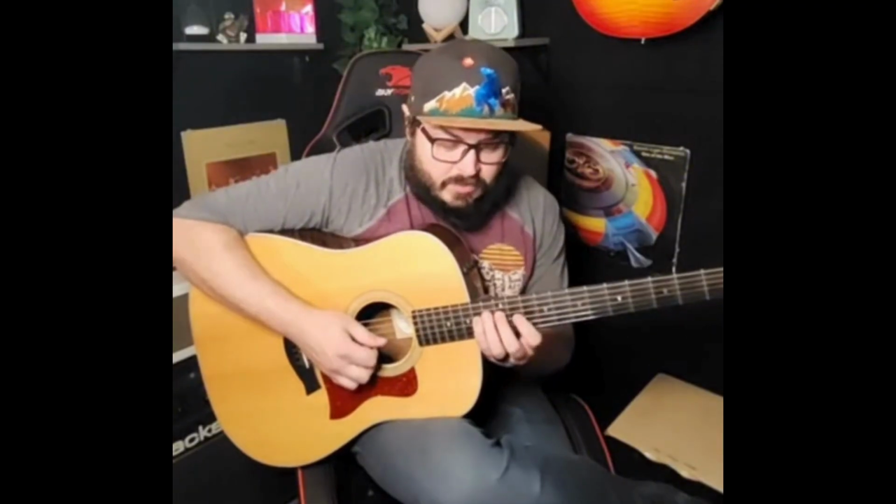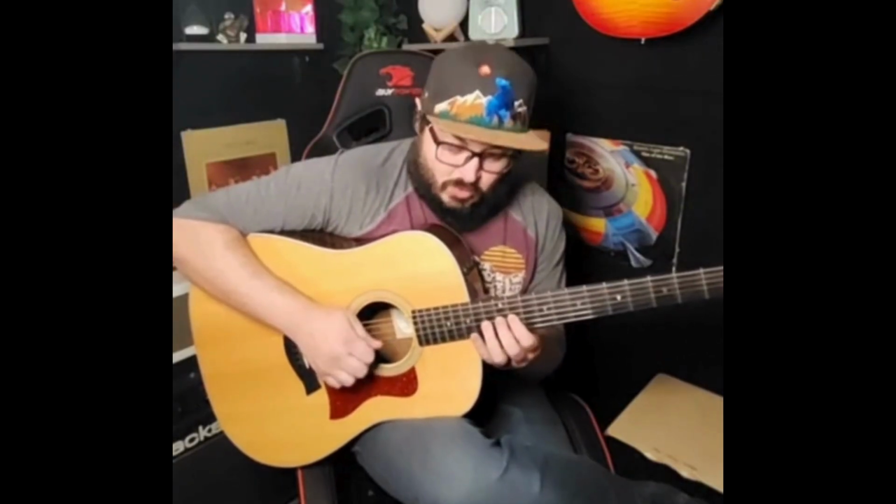The same shape on the D string there, so 10th fret, 12th fret, 14th fret with the index, middle, and pinky, respectively. G string, we're sliding that shape up just a half step right there, so now it's the 11th fret, 12th fret, 14th fret.